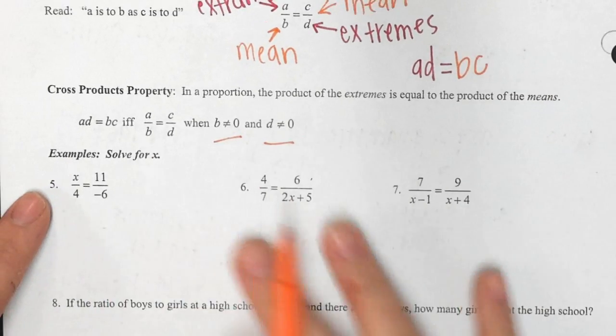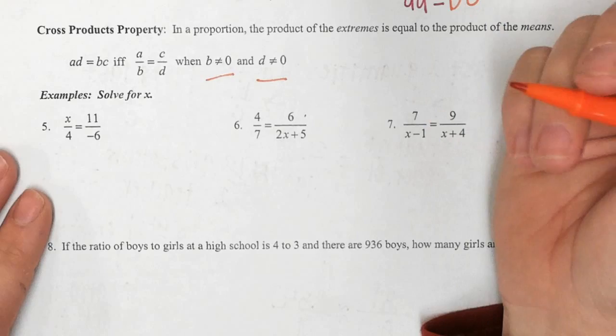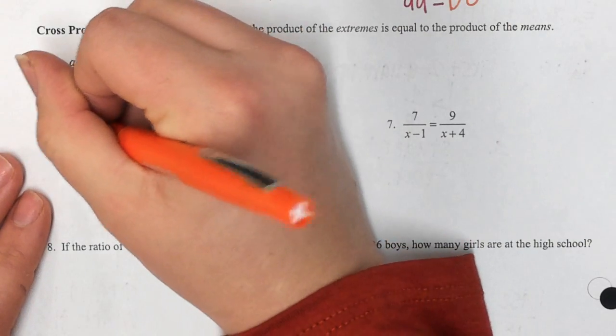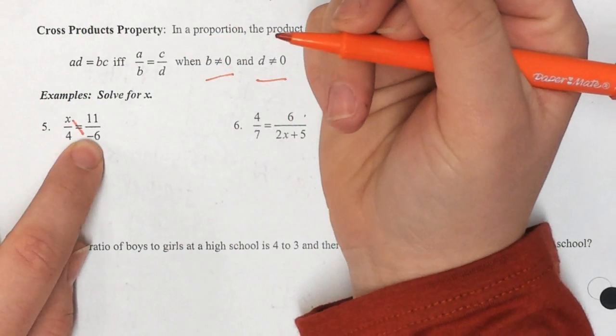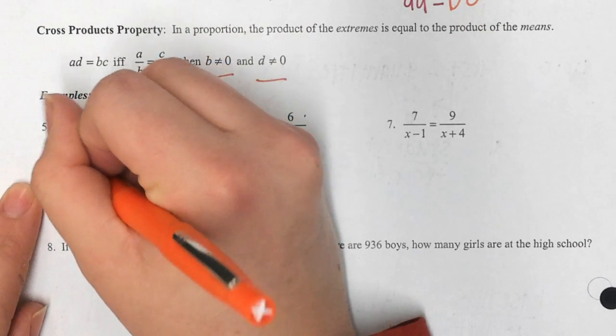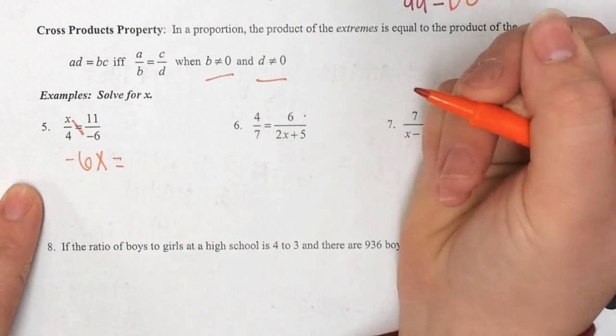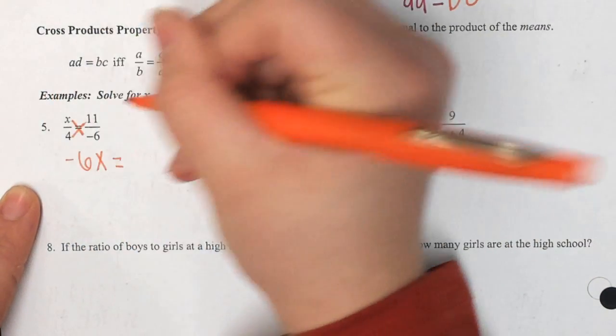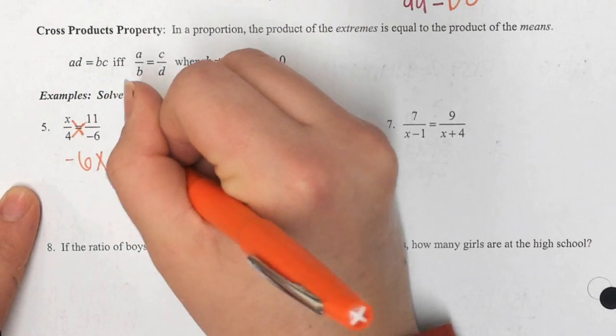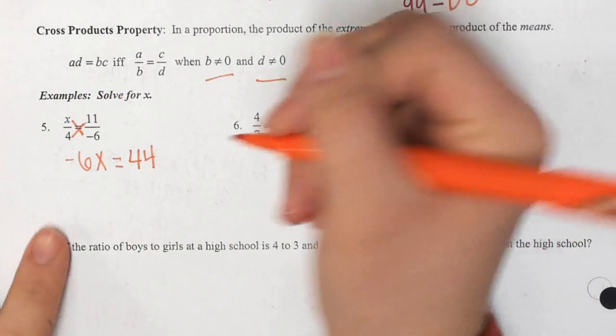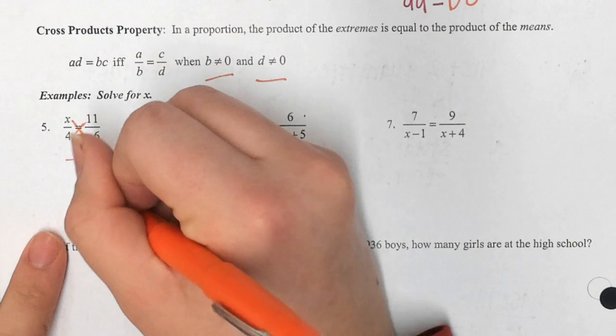Okay, these are just some little practice problems to practice cross multiplying. Remember, you multiply x and -6, so you get -6x equals 4 times 11 is 44. Leave it as a simplest form fraction.